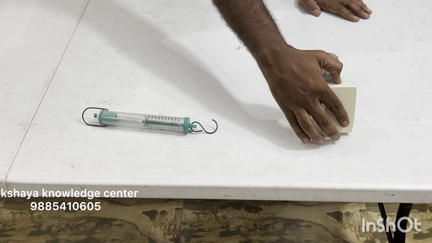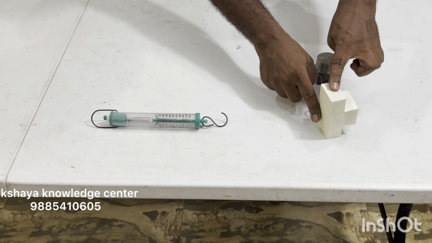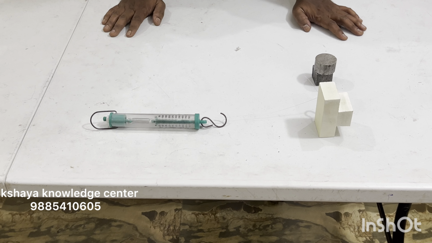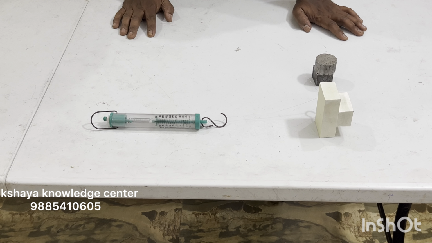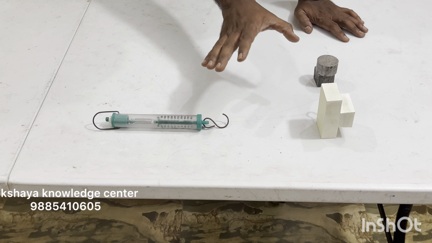So in a way, frictional force does not depend on the contact area. Is it more or less? It's not important. You are getting the same spring balance reading. Now we'll go ahead to our board and try to understand why we are seeing the same result.